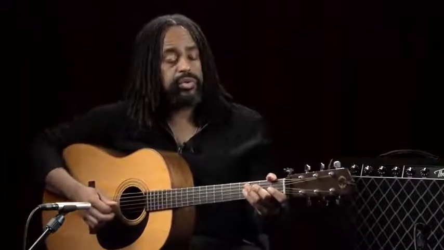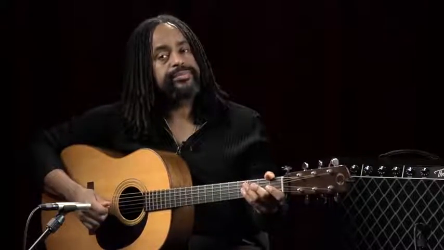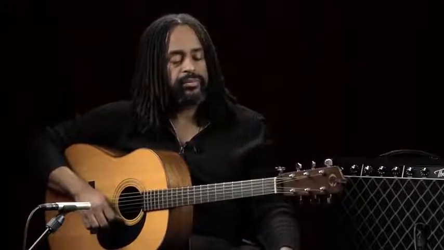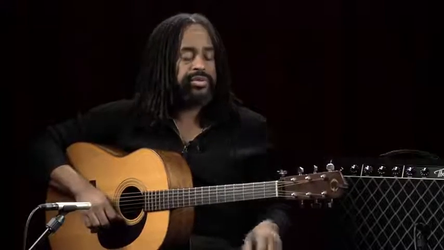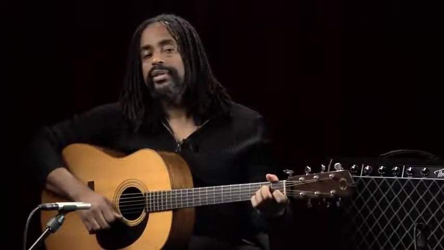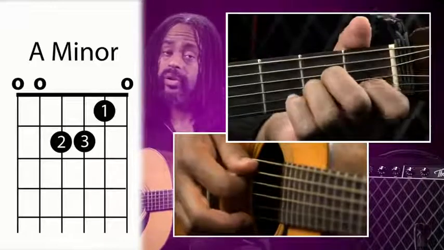Now in the same way we had some very simple open position major chords, we have some very easy open position minor chords. And the formula is exactly the same. It's 1, 3, and 5, but we flat the third degree. We lower it by 1/2 step or 1 fret. One of the easiest open position minor chords is the A minor chord that we learned in the first lesson. This is an A minor open position chord.